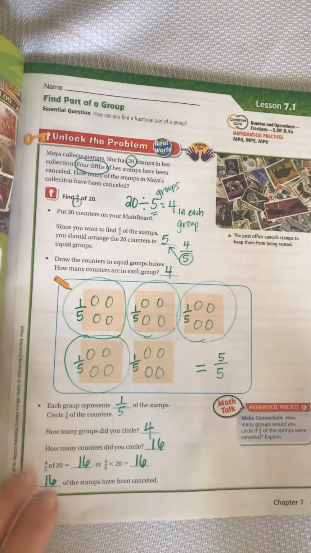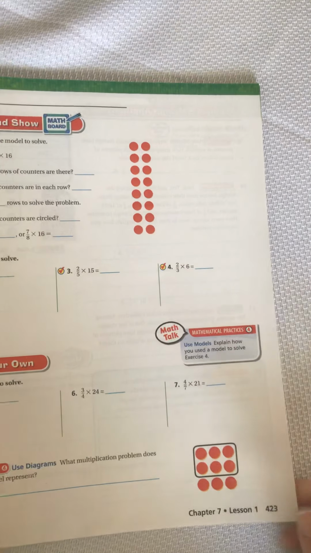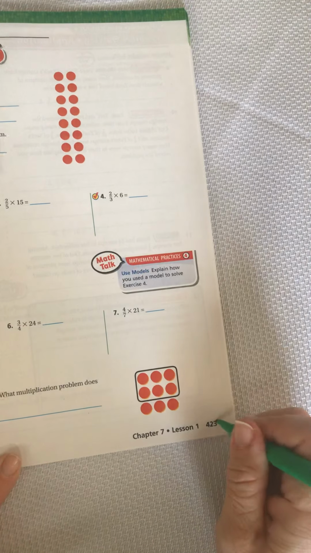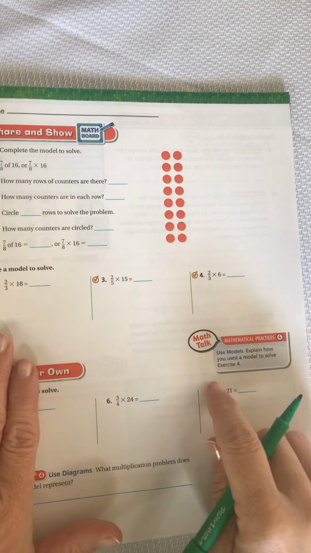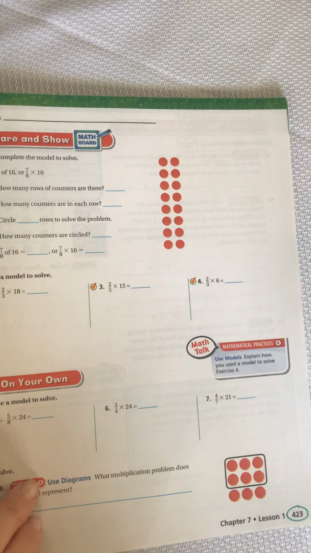So here's what I would like you to do. I want you to skip page 421. I want you to do page 423. You should be able to do this. You're going to have to draw, so you might have to draw little groups here. Otherwise you need scrap paper. You might need more room.